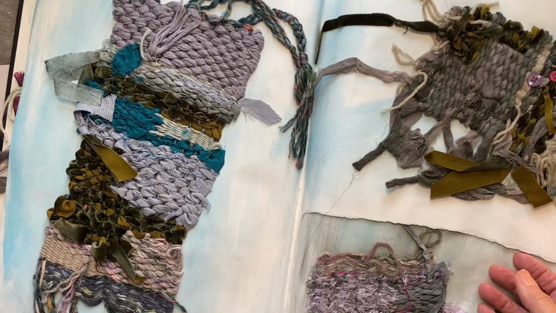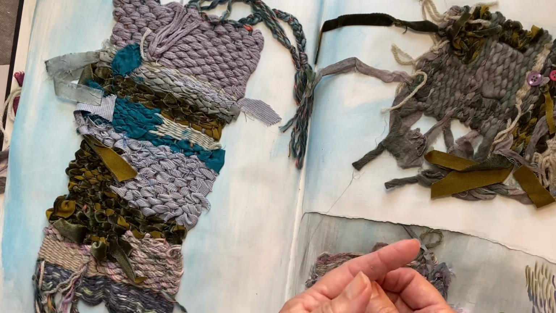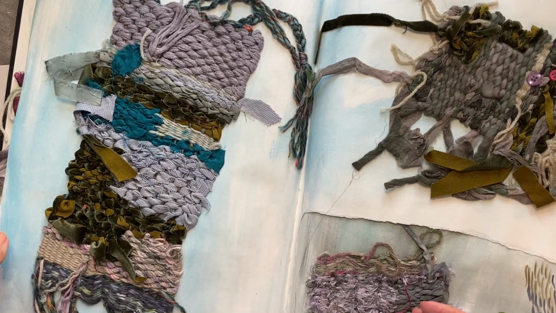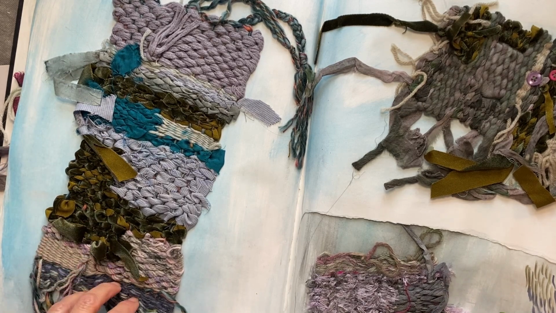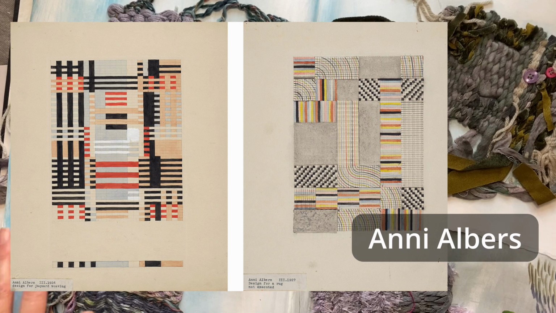Now, obviously weaving is a craft, and craft has a practical element to it as well. And I will show you how to use your weaving in practical ways. But I really want to express how you can use this technique to create fine art. And we're going to be looking at the work of some of my favourite textile artists and weavers, and I'll put their work up on the screen in a moment.